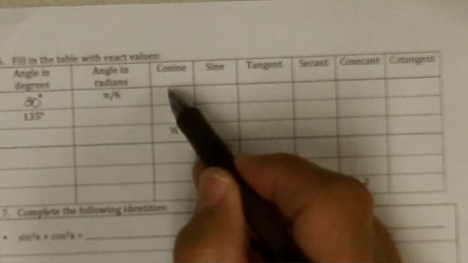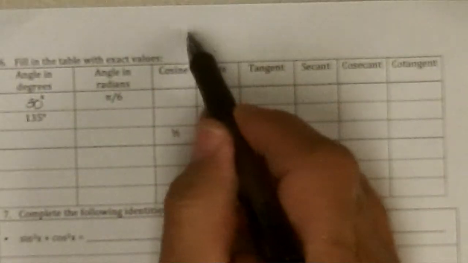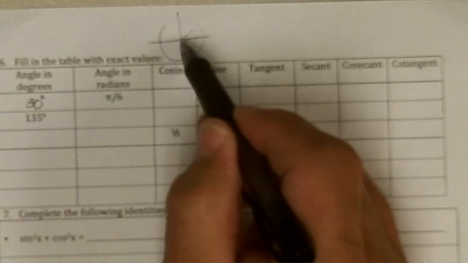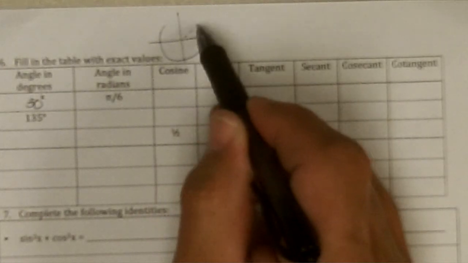Okay, so the cosine of 30 is, these are all special angles, so the cosine of 30, if we're thinking about the unit circle, 30 is here, and this is square root of 3 over 2 half.